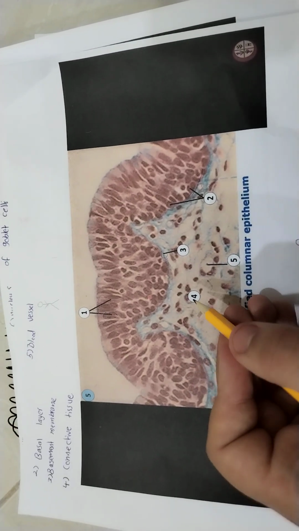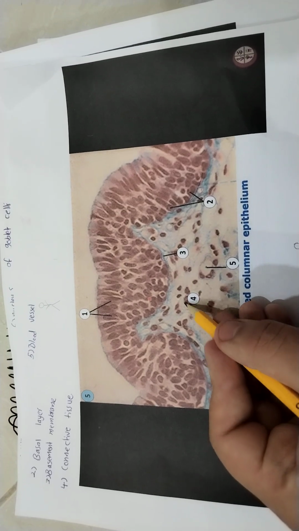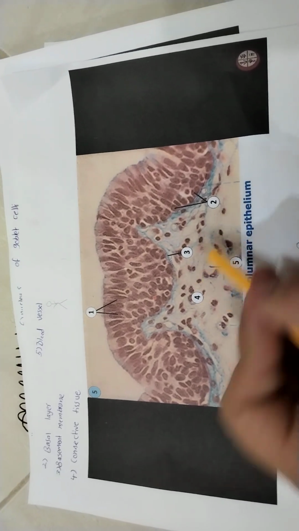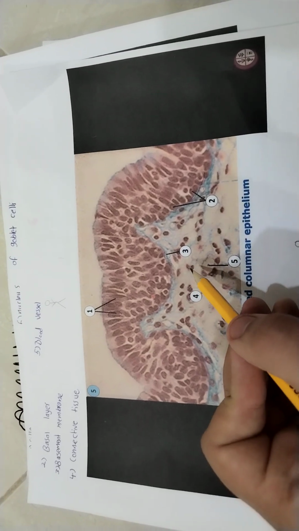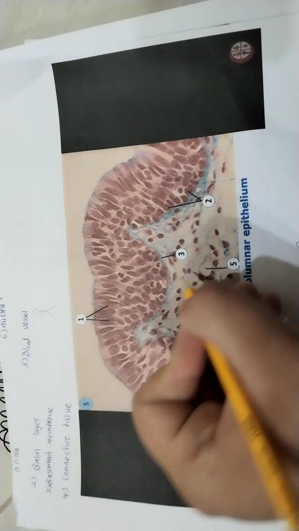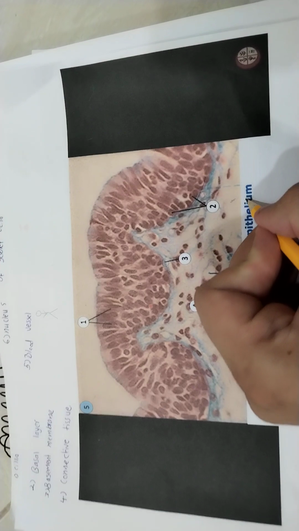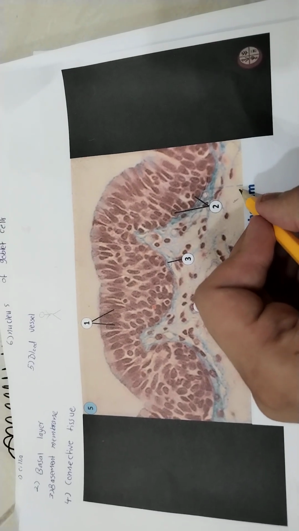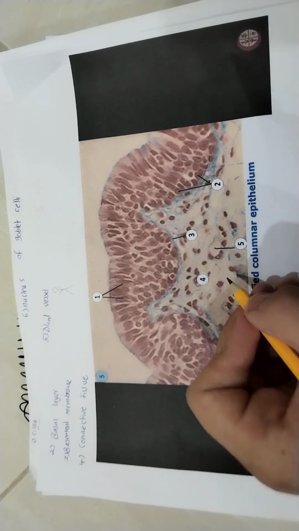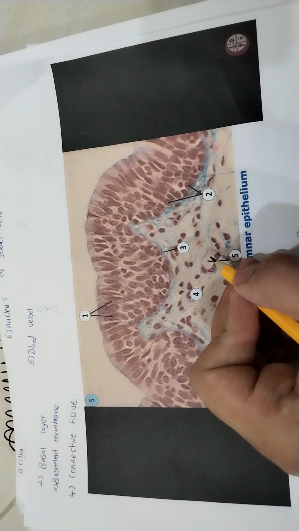We have number 4. Number 4 is the connective tissue. How do we know it's the connective tissue? We have extracellular matrix, and we have ground substance. So this is the ground substance, okay? We have the ground substance, and we have cells of the connective tissue that I will explain about in other videos. This one, number 5, we have blood vessel.